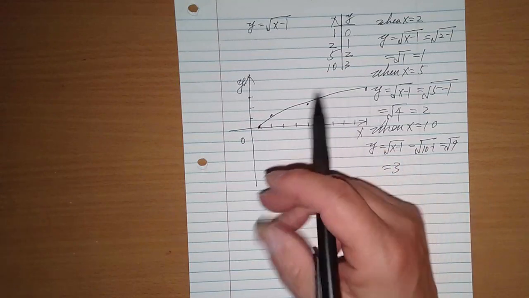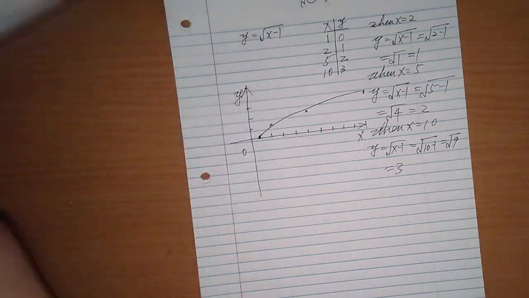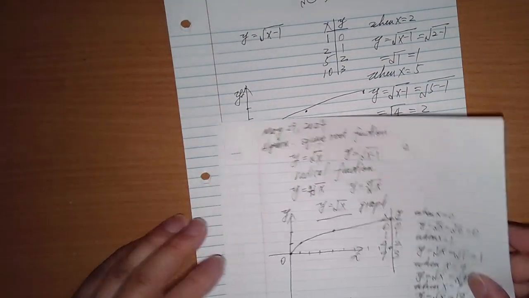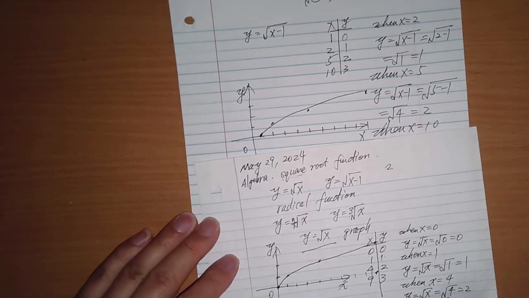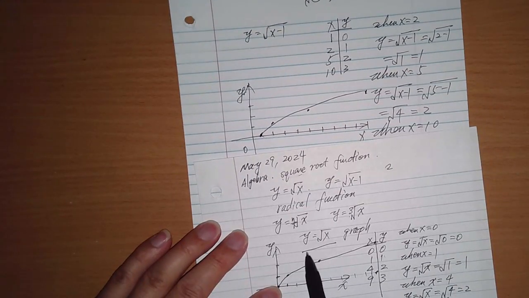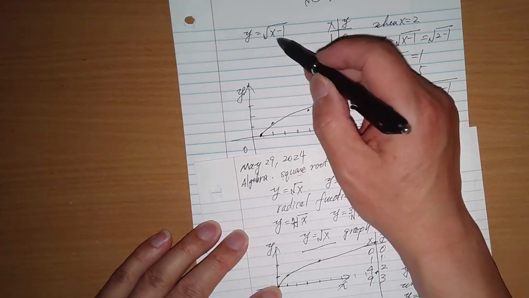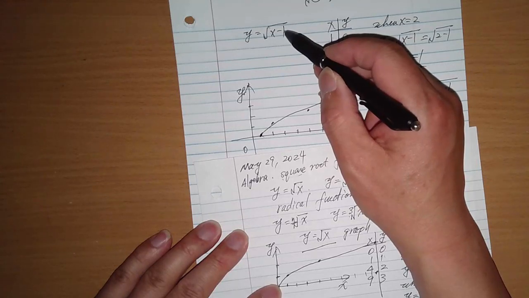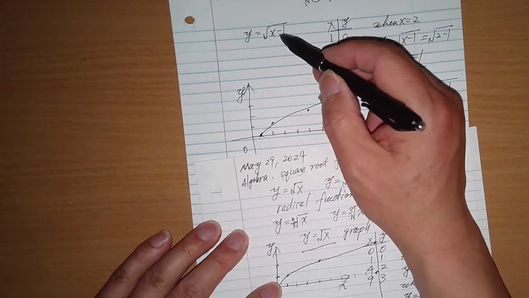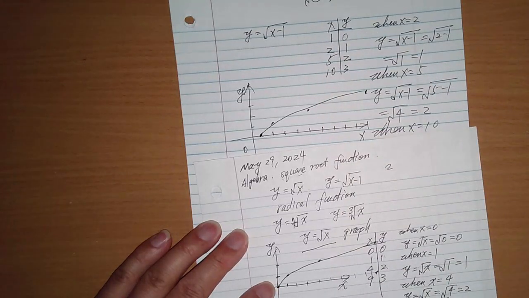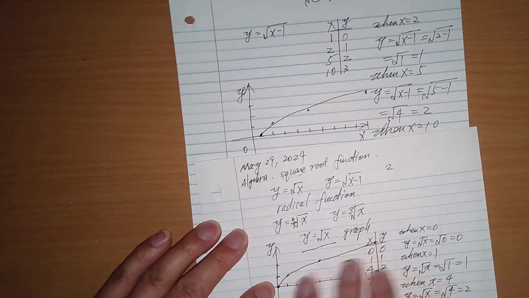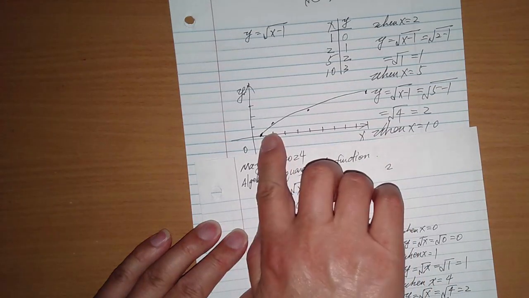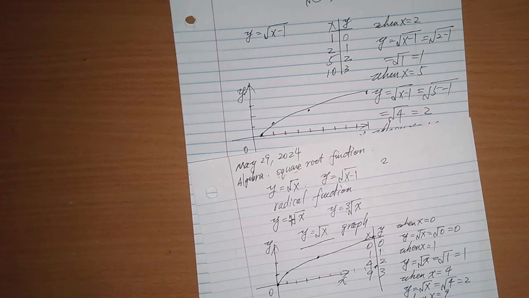Okay, notice this graph and this graph right here. This is what we drew before, y equal to the square root of x, but this is y equal to the square root of x subtract 1. Notice this graph is shifted 1 unit to the right. You got this, right?